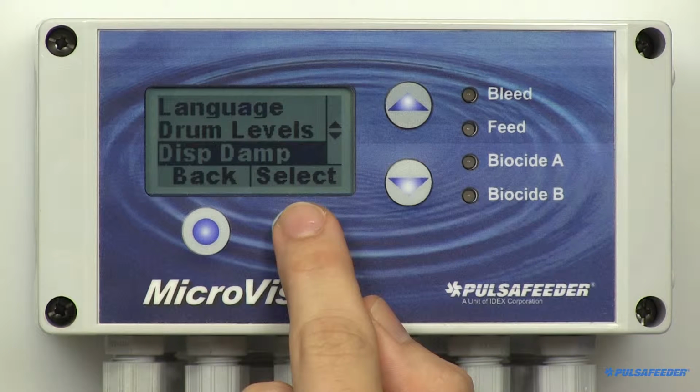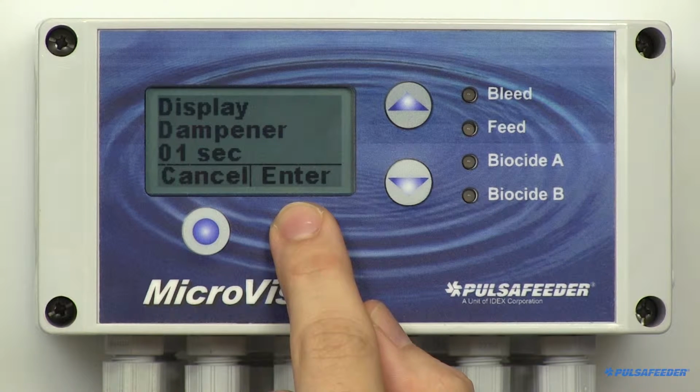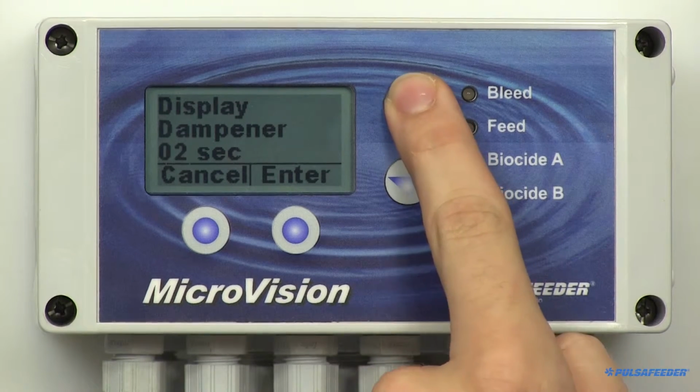The next section in the Configure menu is the Display Dampener. This setting allows you to select how often the actual conductivity reading is updated on the home screen, but it also dampens the controller's response to sudden changes in conductivity. To access the Display Dampener, from the Configure screen, find and select it. You can increase the number of seconds using the arrow buttons.